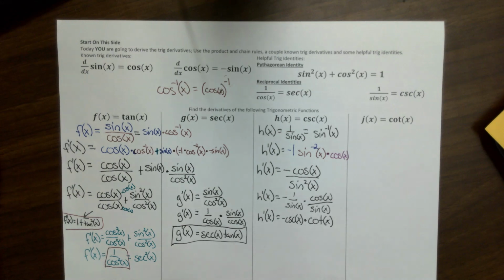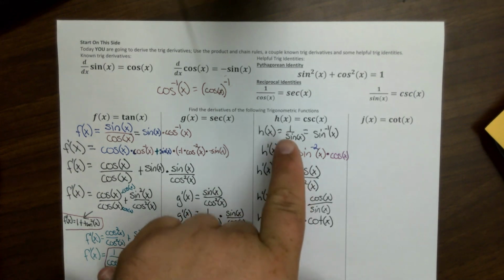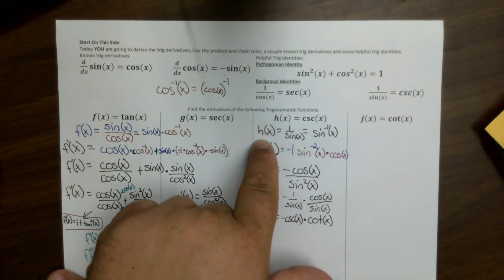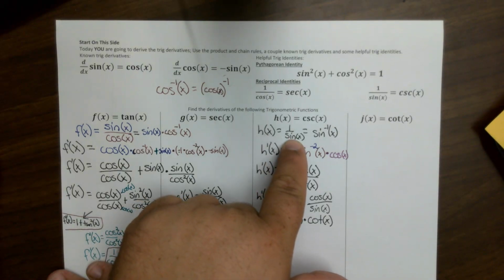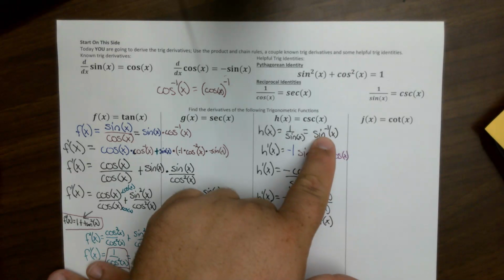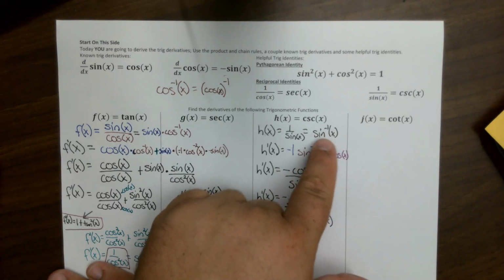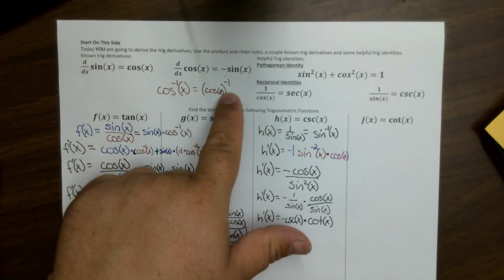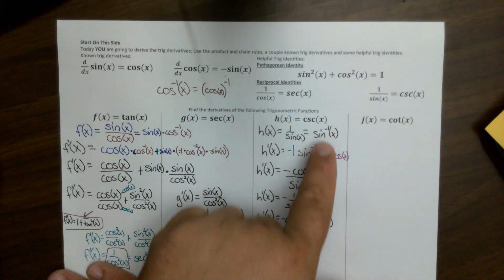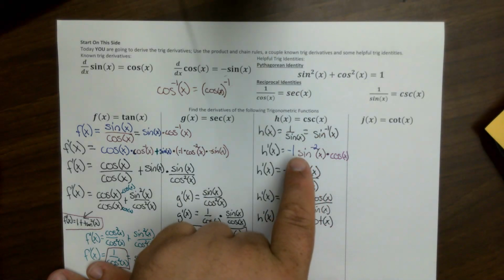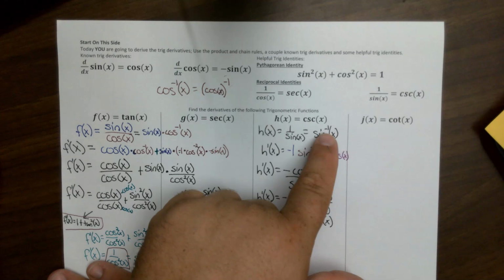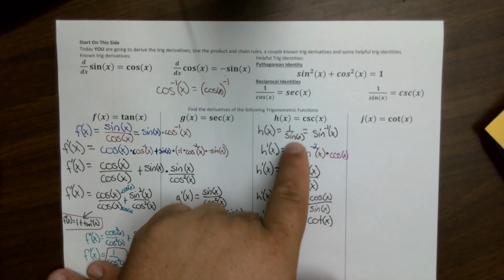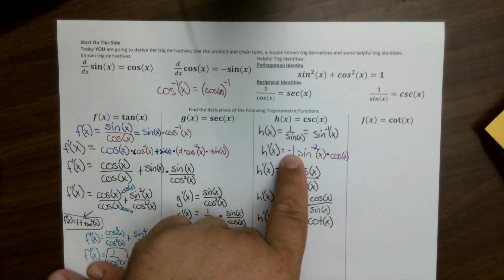Alrighty, folks. So h of x, 1 over sine to the negative 1. Just like cosine -1, we have a composition of functions. Chain rule applies now. All right, power rule. Drop that -1 out front when we take the derivative.